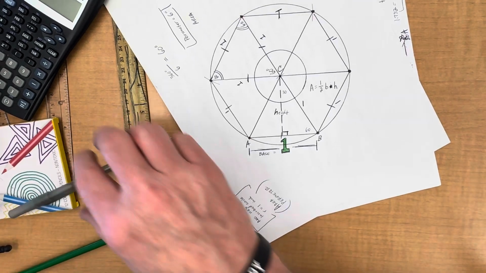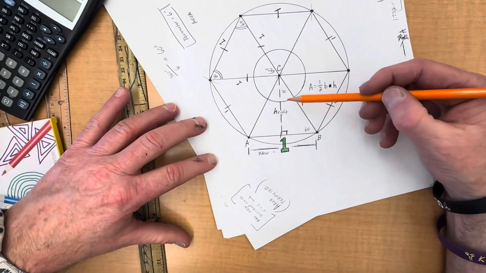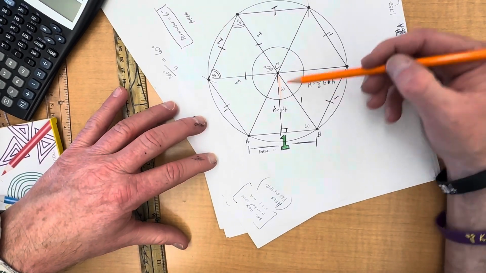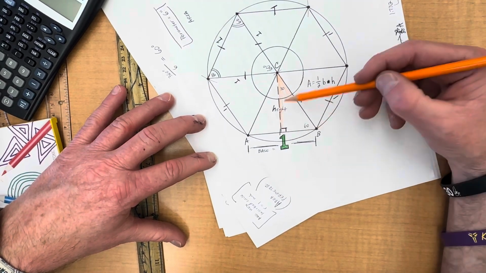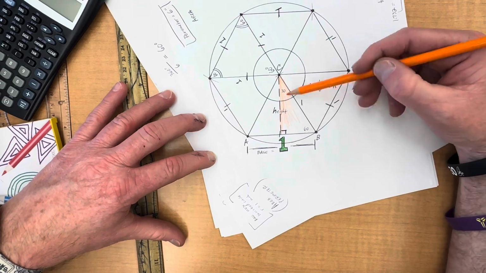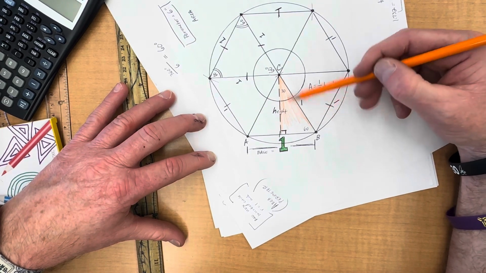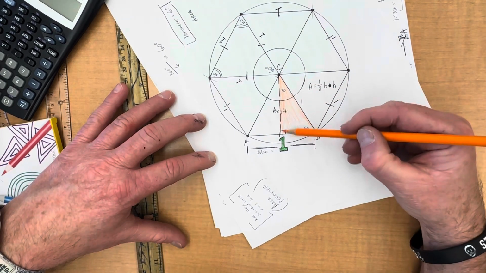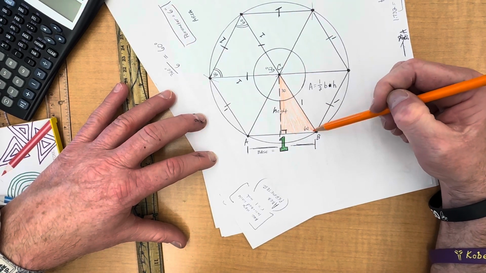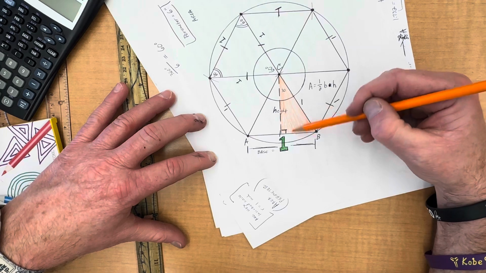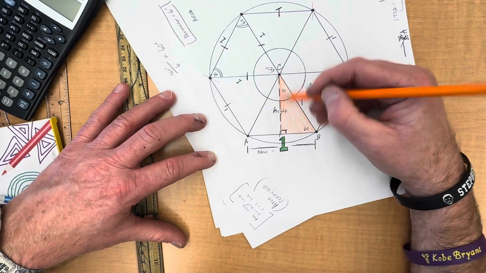Now, I'm going to direct your attention to this orange triangle. Let's just focus on this orange one. Okay, now the goal is to get the height.